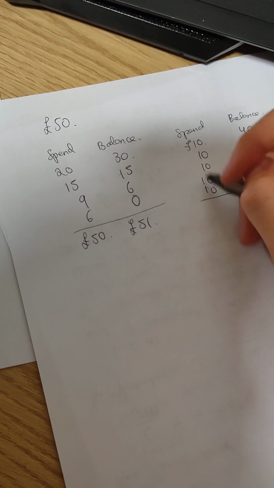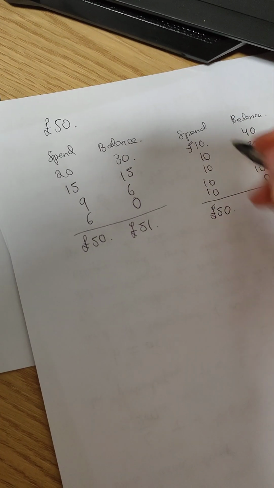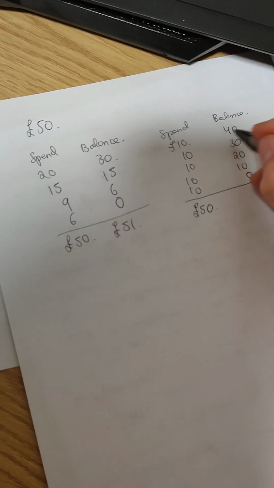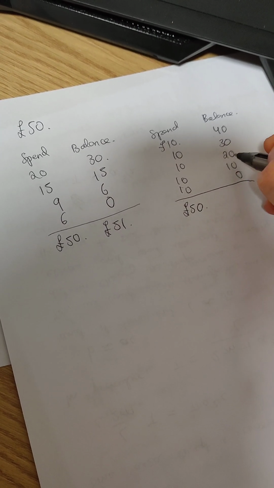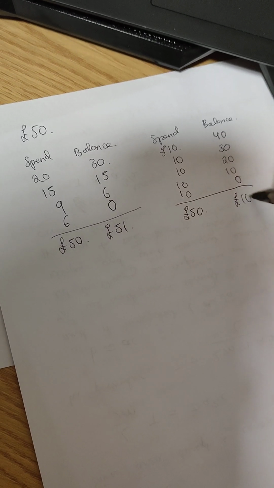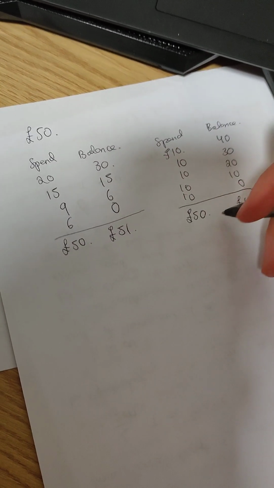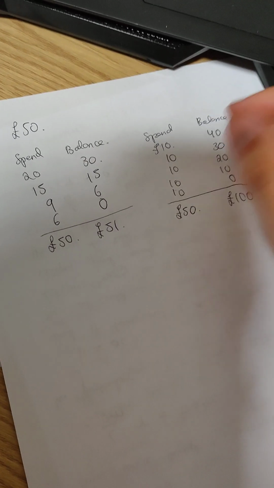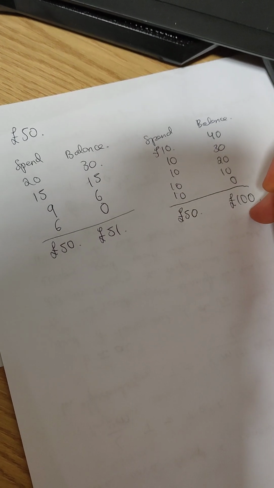So this must be still 50, because that's the name of the game, that's all the money we've got. Whereas over here we've got, well, 40. 40 plus 10 is 50, 30 plus 20 is 50, that's 100. And so these do not need to be equal. But there is a relationship between the amount of money you can spend and how big this number can be.